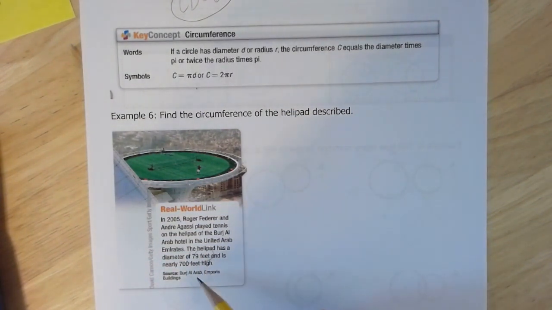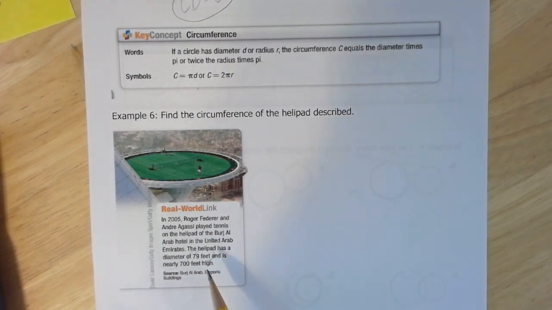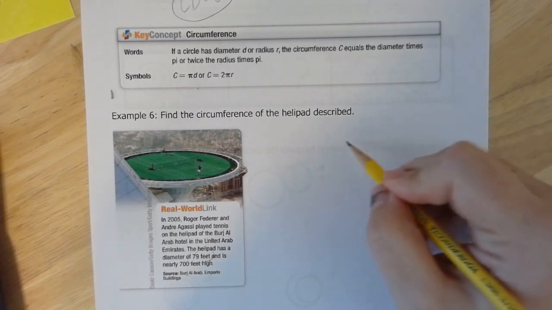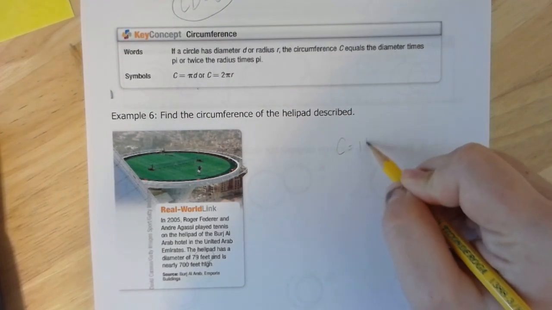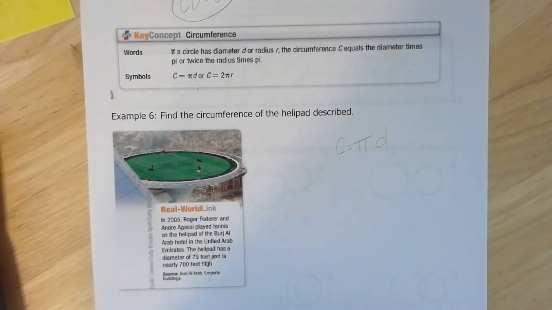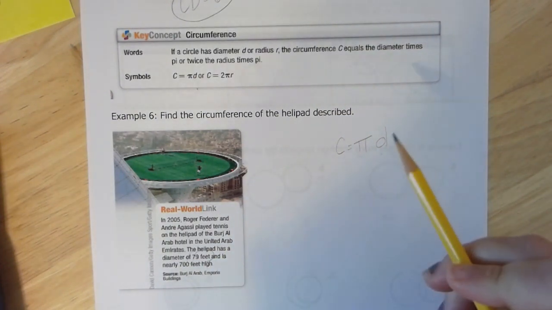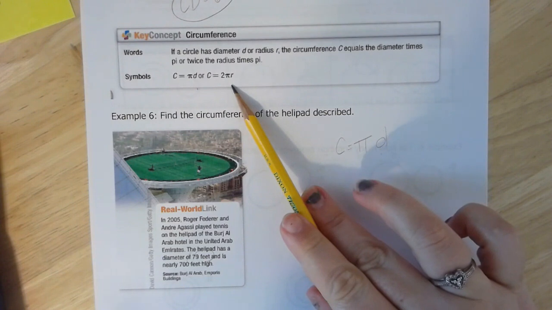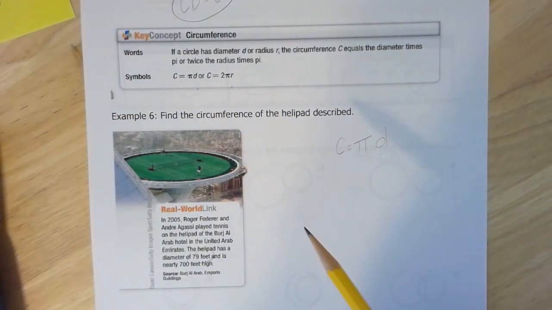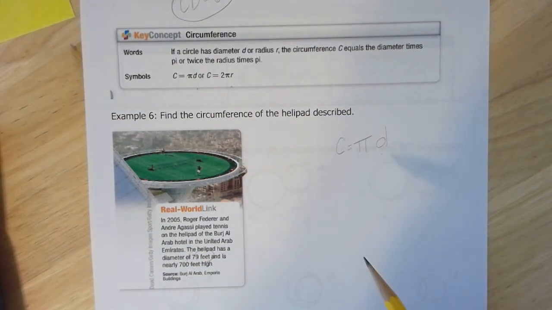Okay, it is nearly 700 feet high. We don't need that at all. Okay, we need the 79 feet as our diameter. So circumference equals pi times diameter. Since they gave us diameter, I'm going to use this formula. Okay, if they don't give you diameter and they give you a radius, you would want to use this formula. Okay, it doesn't matter which one you use. Just make sure you know one of them to your memory.